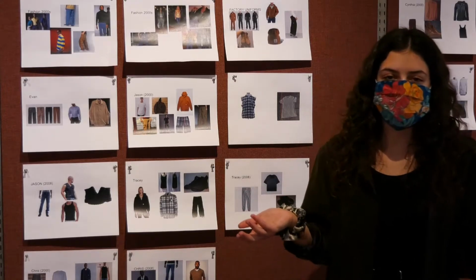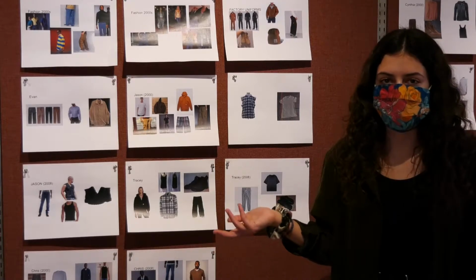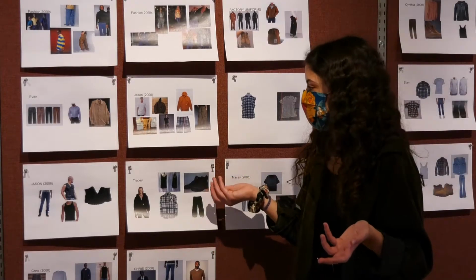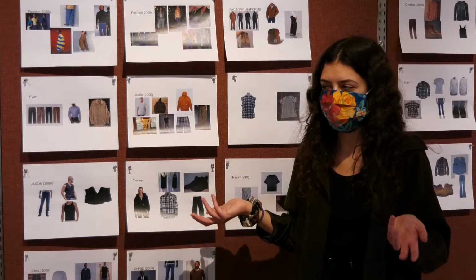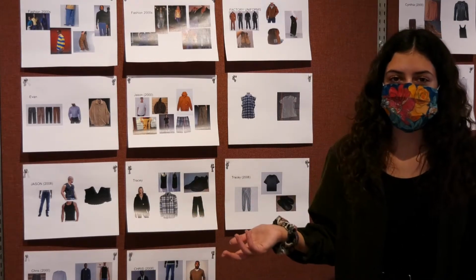Also, we talked about how these characters, you know, they're not going to be dressing in the most high fashion. They're going to work at a factory every day, so they're basically just going to be dressing in clothes that are functional for working in a factory, and they're in their work clothes most of the time. They're not really in their everyday clothes all the time.